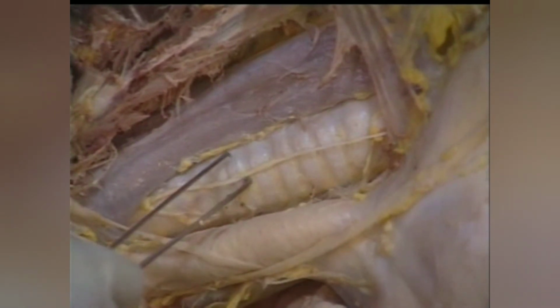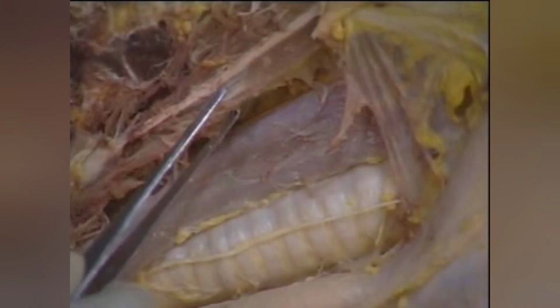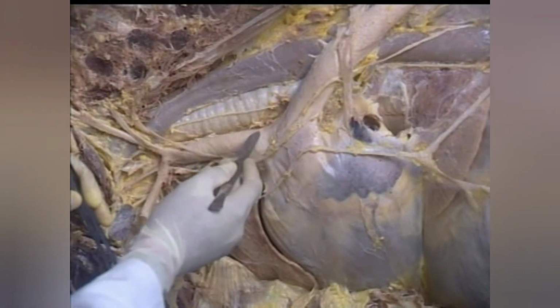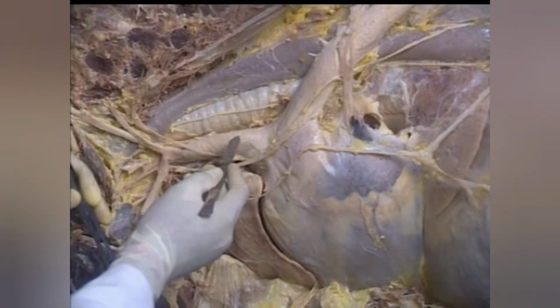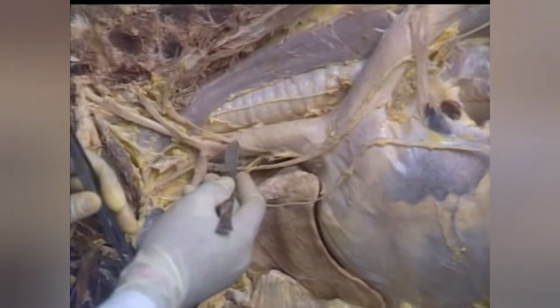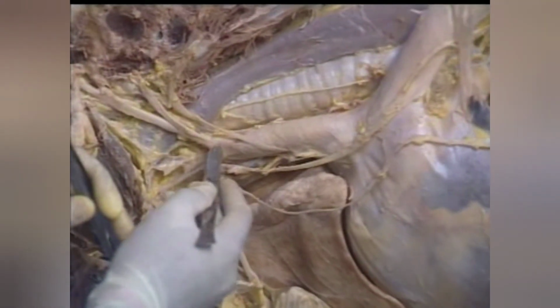The nerve passing on the side of the trachea is the recurrent laryngeal nerve, which supplies all the laryngeal muscles except cricothyroideus. This is the longus colli muscle covering the ventral surface of the bodies of cervical vertebrae. This tubular structure arising from the heart below the trachea is the common brachiocephalic trunk. These are the branches supplying blood to forelimbs and anterior part of the body.